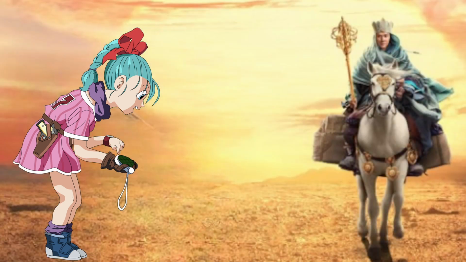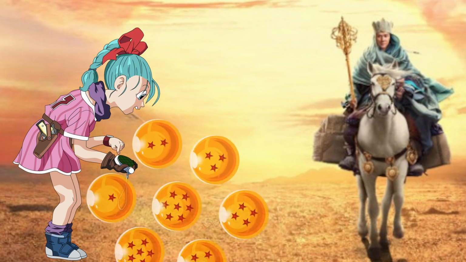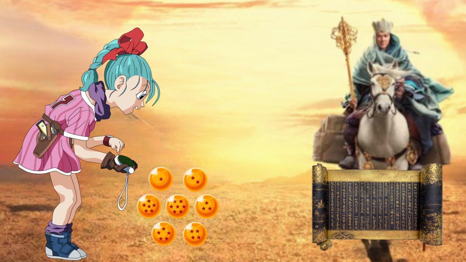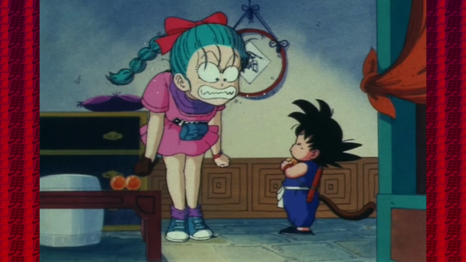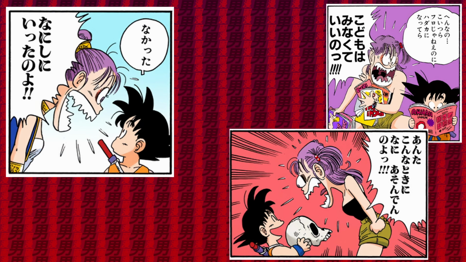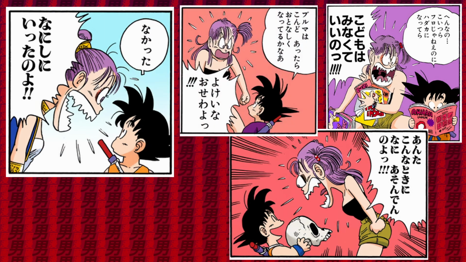In reference to Saiyuki, she is Toriyama's version of the monk Sanzo Hoshi. Even though Bulma and Sanzo Hoshi share very little in common as far as their visuals and character traits go, her quest to find the Dragon Balls is clearly inspired by Sanzo Hoshi's quest to find the sutras in India. Furthermore, just like Sanzo Hoshi, Bulma will oftentimes educate the playful and somewhat ignorant Son Goku, as well as reel him in when he would go overboard, much in the same way as Sanzo Hoshi does in Saiyuki.